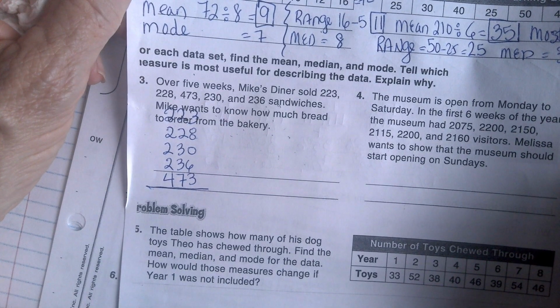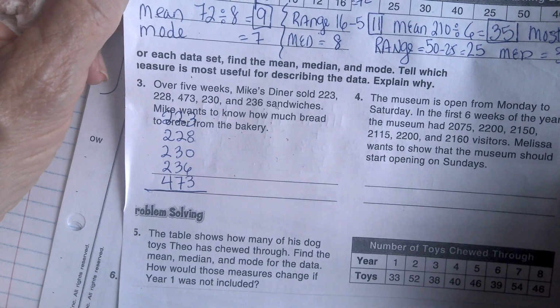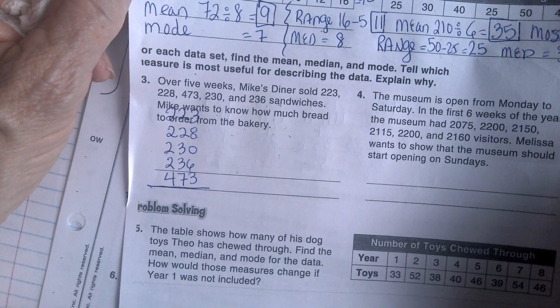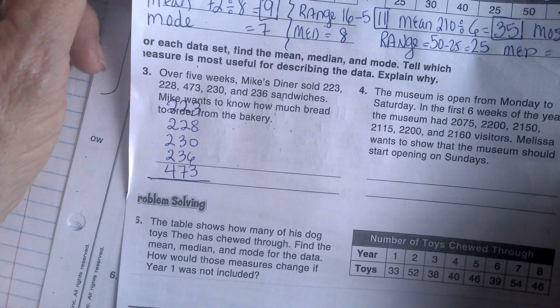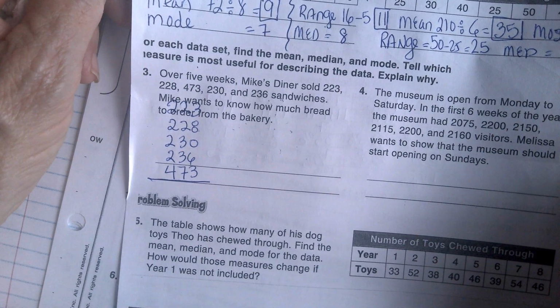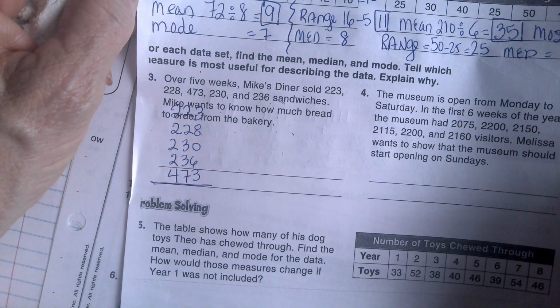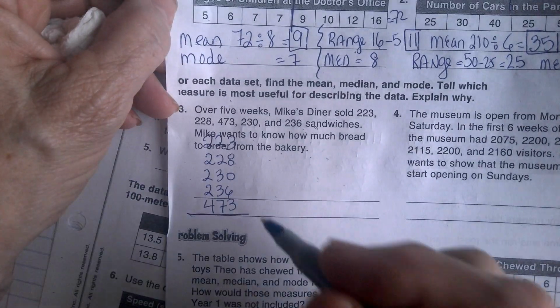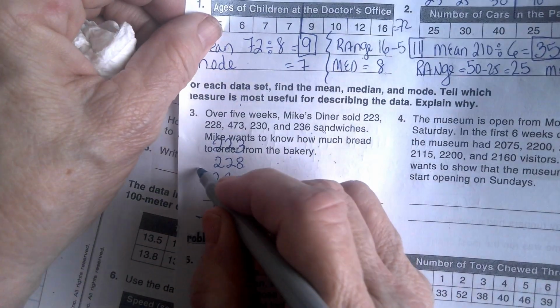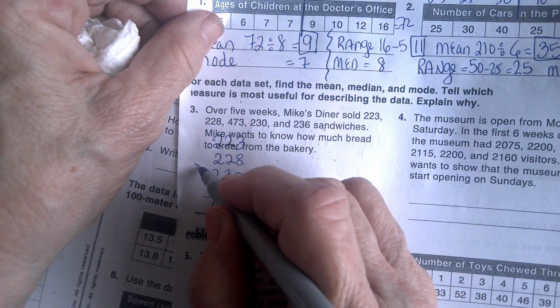Do you think that the mean, median, mode, any of them are going to help him decide how much bread to buy? No. I don't think so. Can we ask for help from the calculator? No, come on, guys, we could do this. But what I'm going to do is we're not going to do all of those statistics. We'll just do a couple.